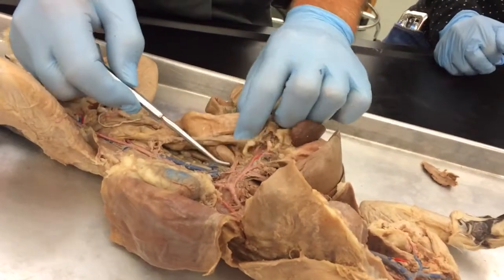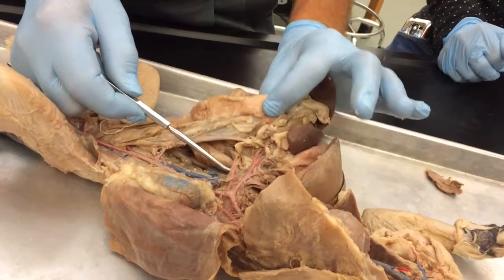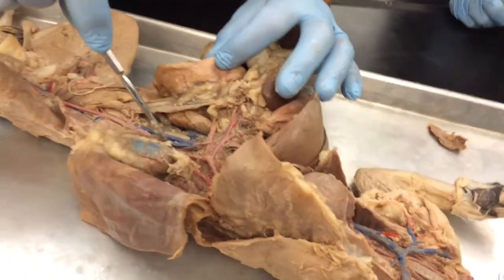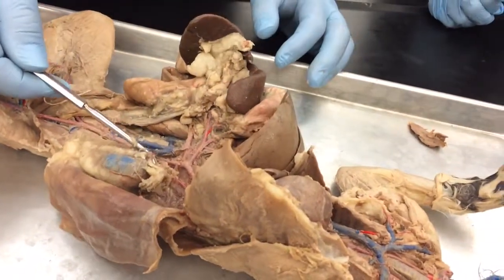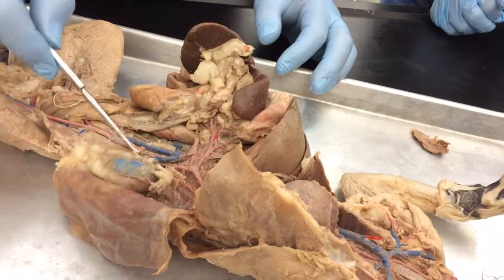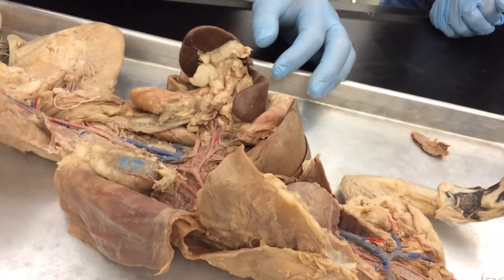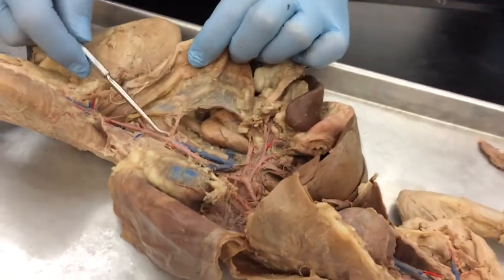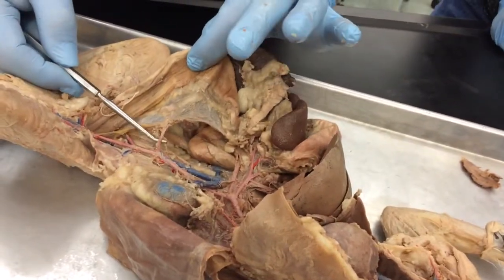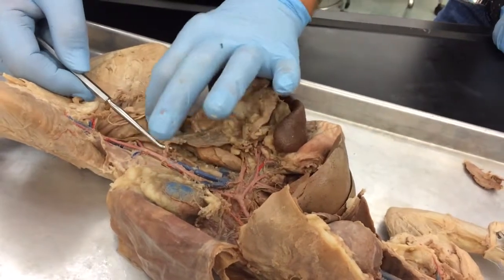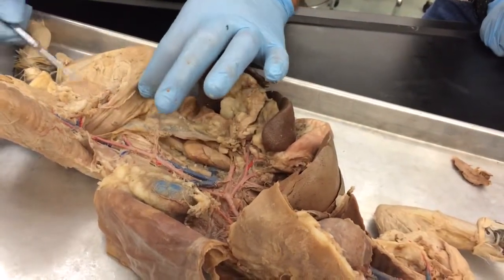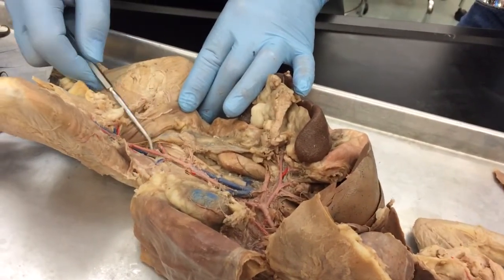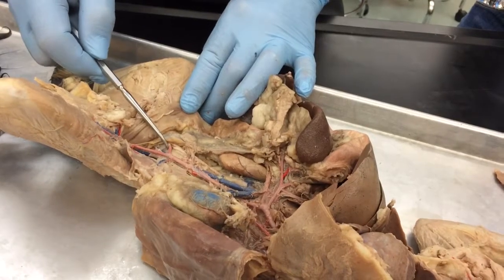The next branch off of the abdominal aorta is the superior mesenteric artery, going to this region of the colon. Then you have the renal artery, which is right here, going obviously to the kidney. Renal artery, renal vein. The next artery to branch off the abdominal aorta is the inferior mesenteric artery, going to this region of the colon, rectum. Then the abdominal aorta splits into the external iliac arteries, right and left.